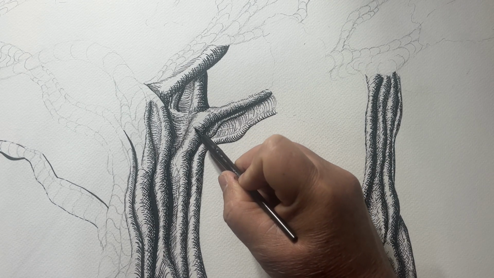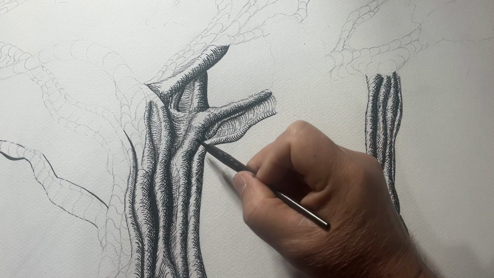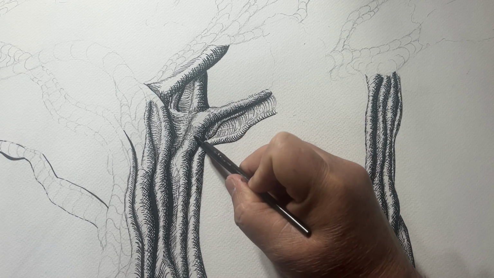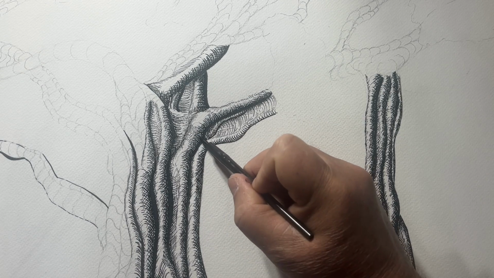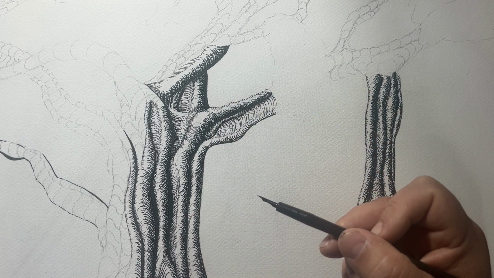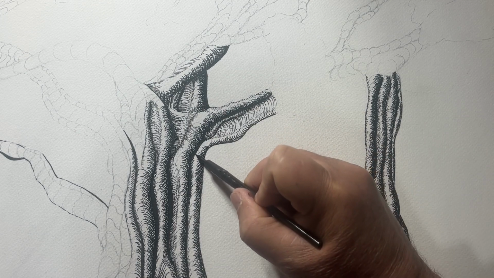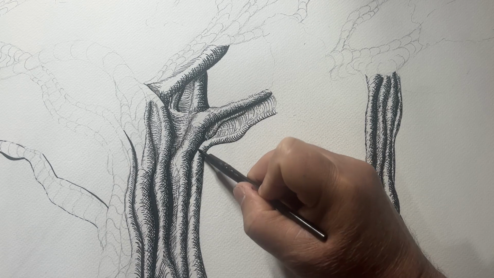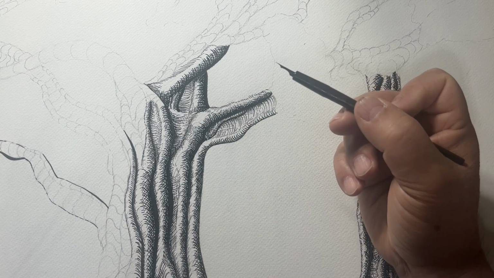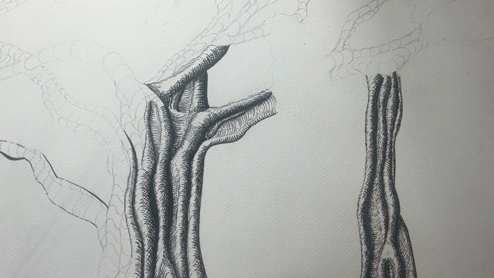Now when you're working with this, remember to take a break. This stuff will start to mess with your eyes. So about every 30 minutes or so, I step away from it, go upstairs, and do something else for a little bit just to give my eyes a rest. All right, so hopefully the next time you see this, it'll be completely done and you can see what it looks like.